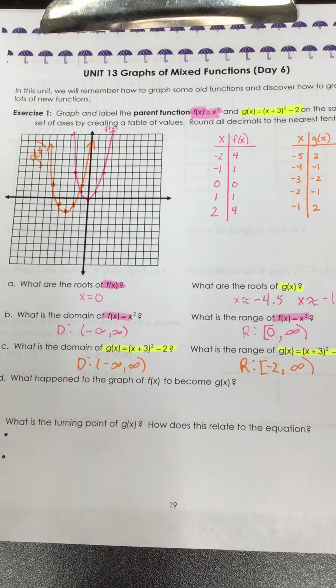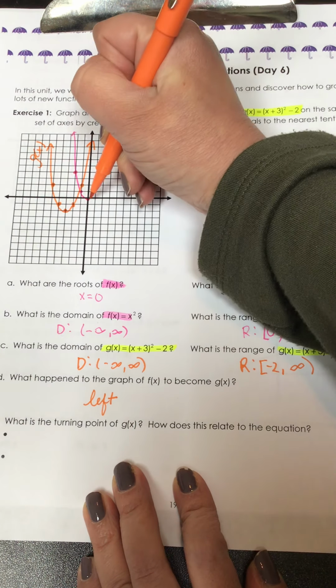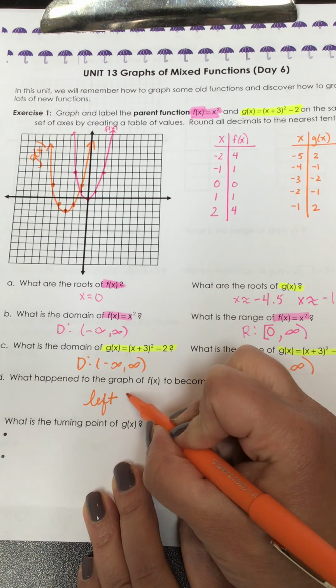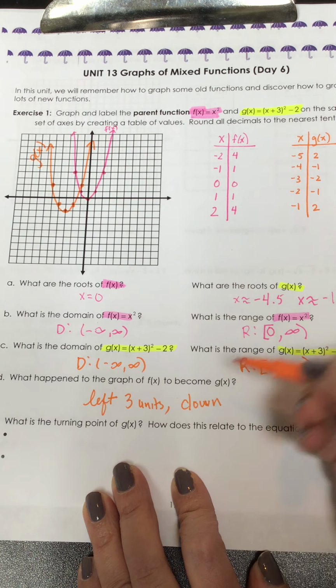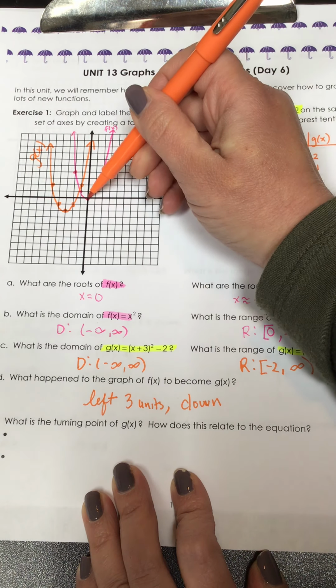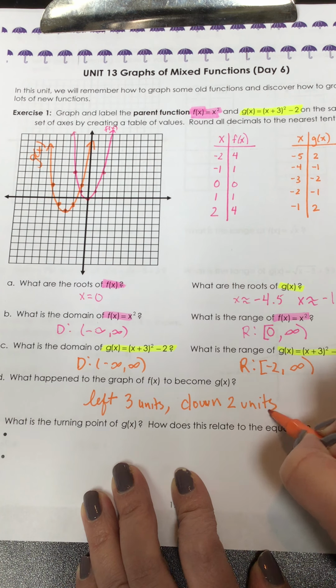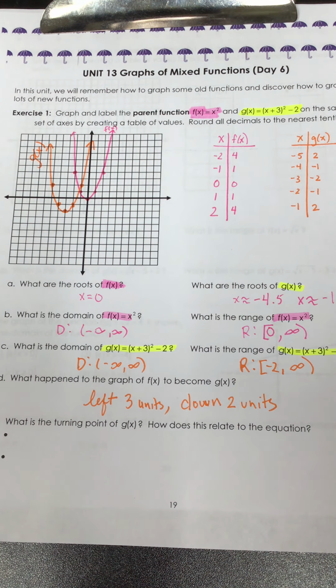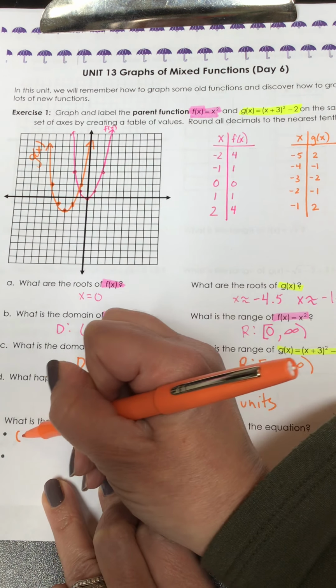What happened to the graph of f of x to become g of x? As I said, it moved left and down, but I want to be specific about that. It moved left 1, 2, 3 units. And down, and again, I'm just comparing turning point to turning point, down 1, 2 units. Okay, what's the turning point of g of x? Well, the turning point of g of x is -3, -2.